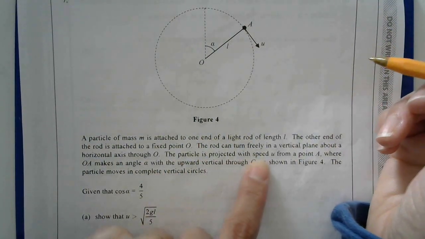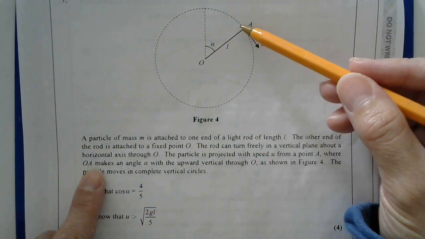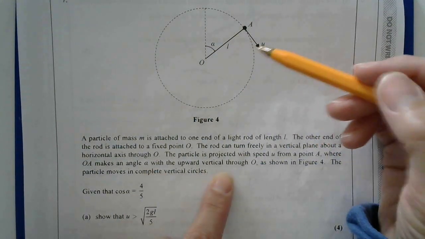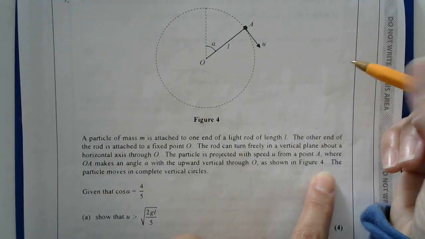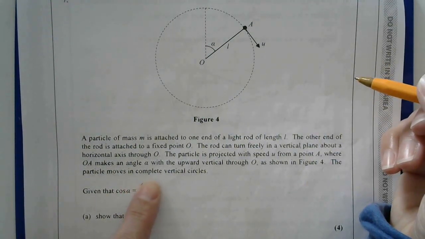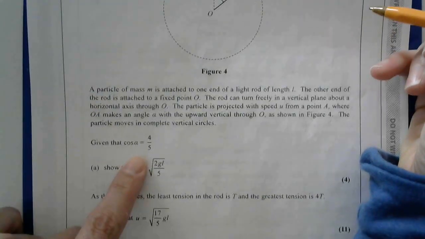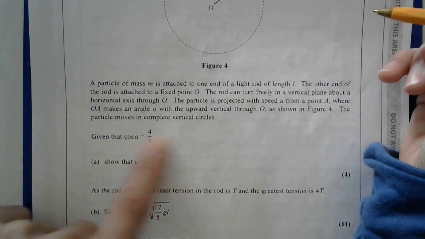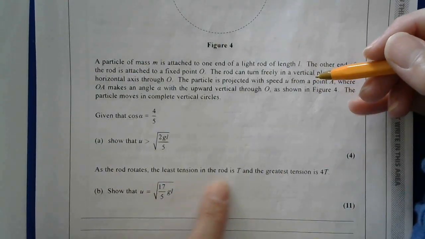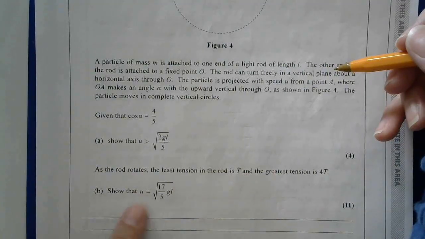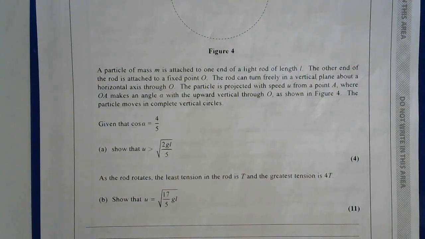The particle is projected with speed u from point A, where OA makes an angle of alpha with the upward vertical through O, as shown in figure 4. The particle moves in complete vertical circles. Given that cos alpha is 4/5, show that u is greater than this, for 4 marks. Then, as the rod rotates, the least tension is T and the greatest tension is 4T. Show that u is equal to this value.